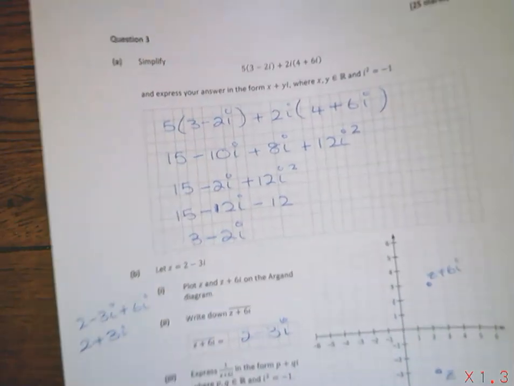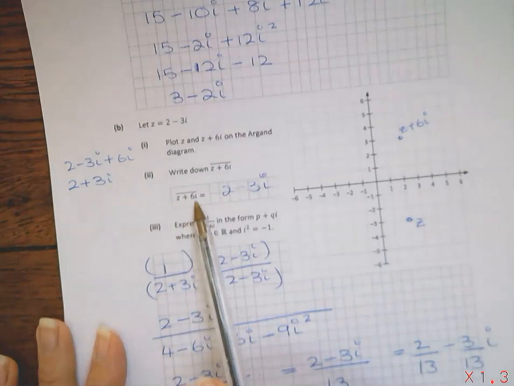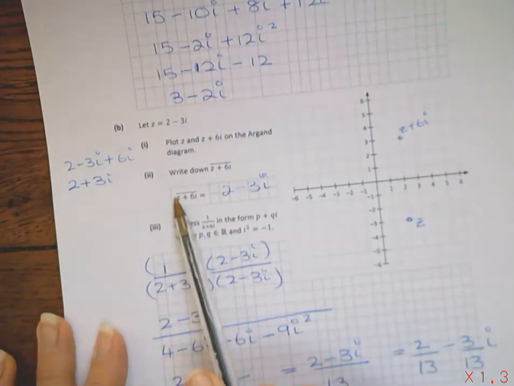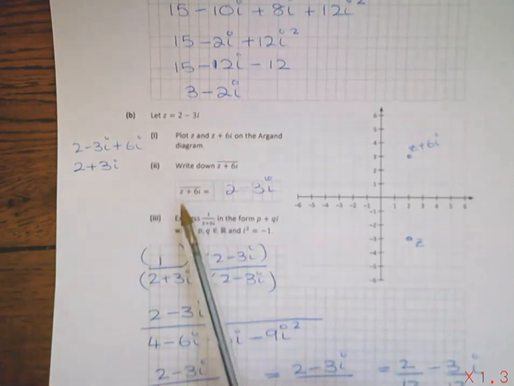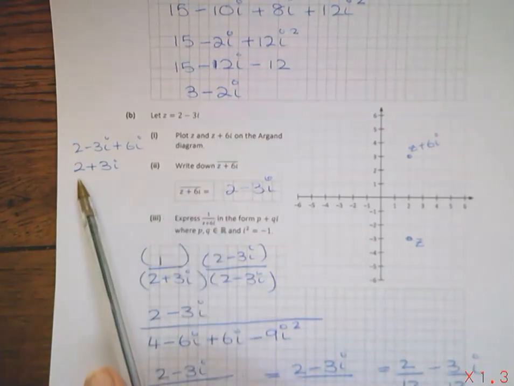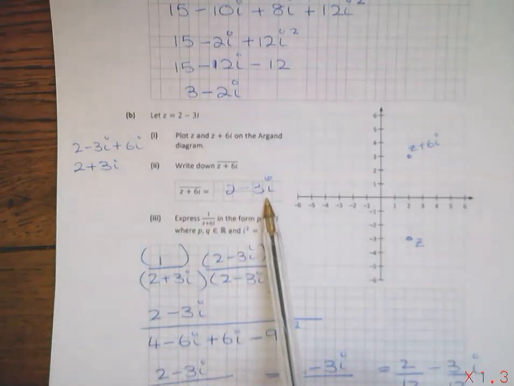The next part, it asks you to find the conjugate. Alright, so you want the conjugate of z plus 6i, or what I used to call the monobrow. Right? So you know that your z plus your 6i is equal to 2 plus 3i, so for your conjugate you were just changing the sign of the i part, so you're getting 2 minus 3i.